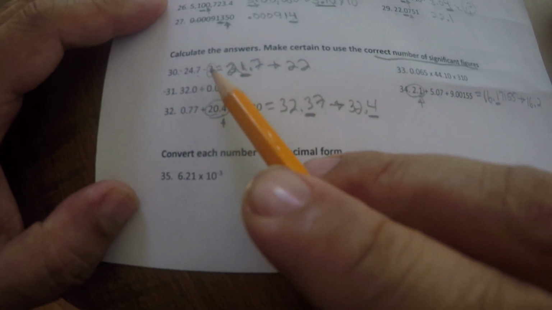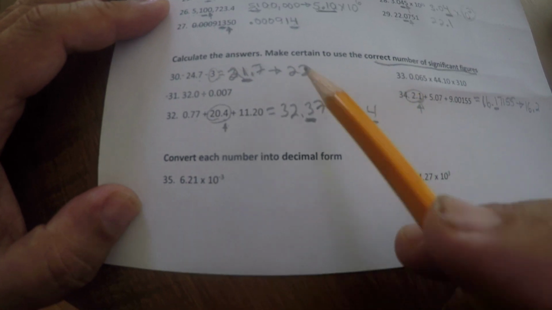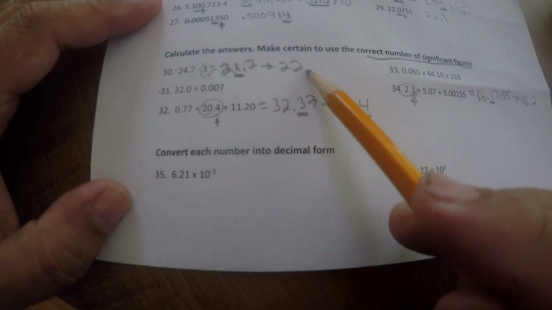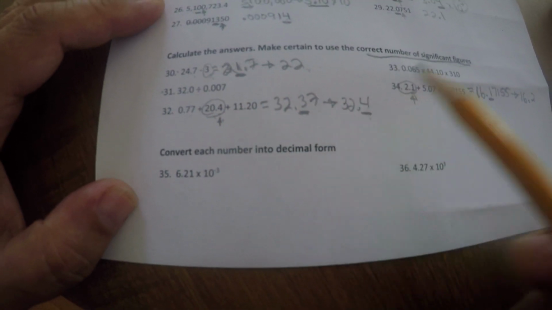So make sure for addition or subtraction, we're always looking for the term with the fewest number of decimals. Here we had none. Here we only had 1. Here we only had 1. So we have no decimals in the answer. 1 decimal here, 1 decimal in the answer.